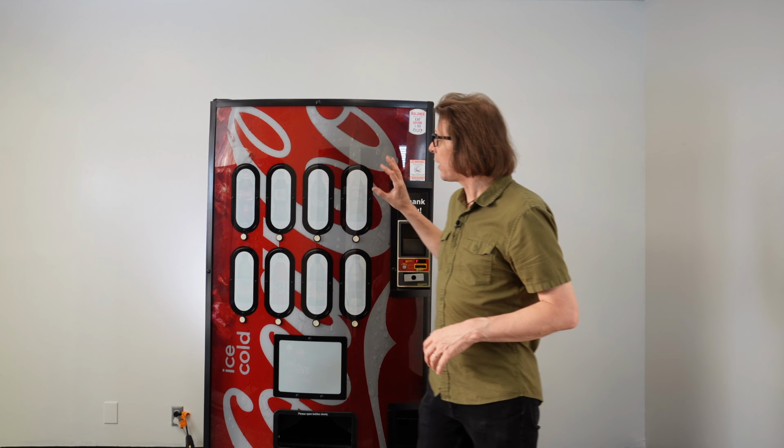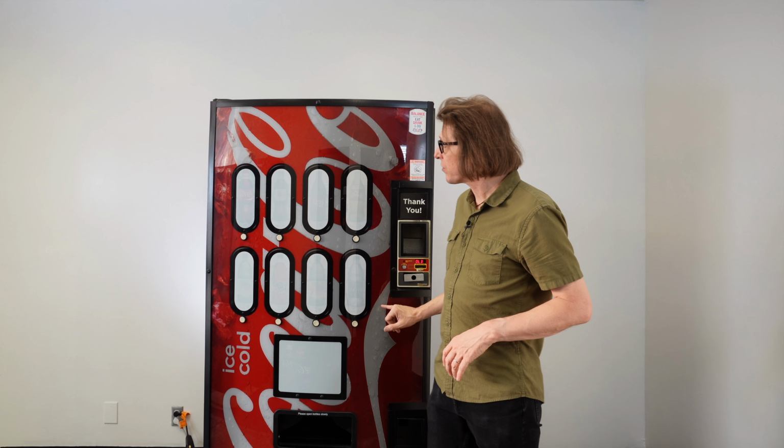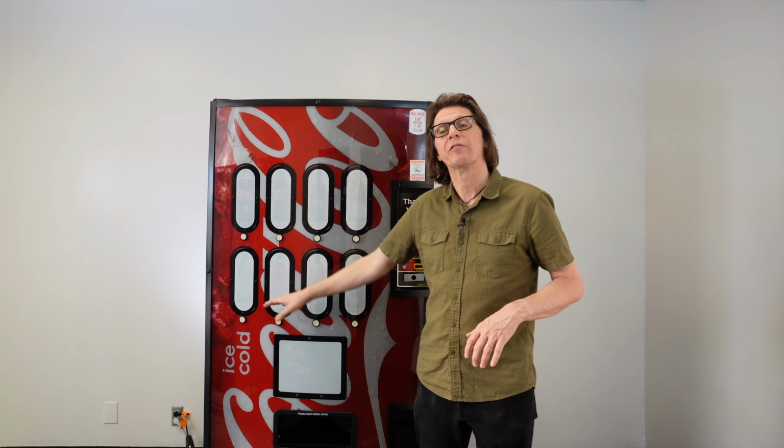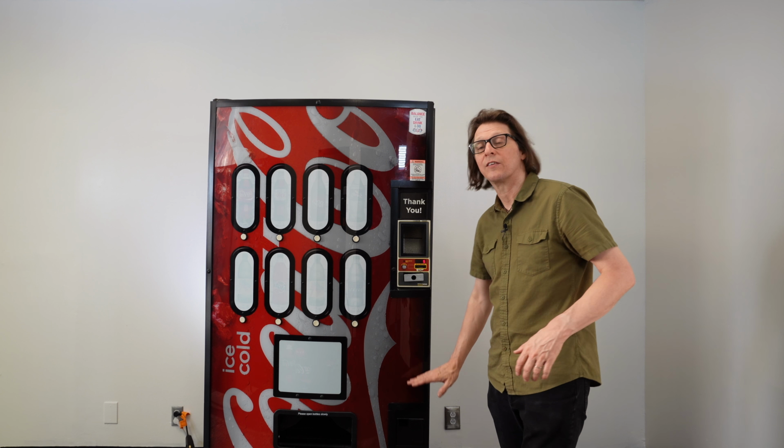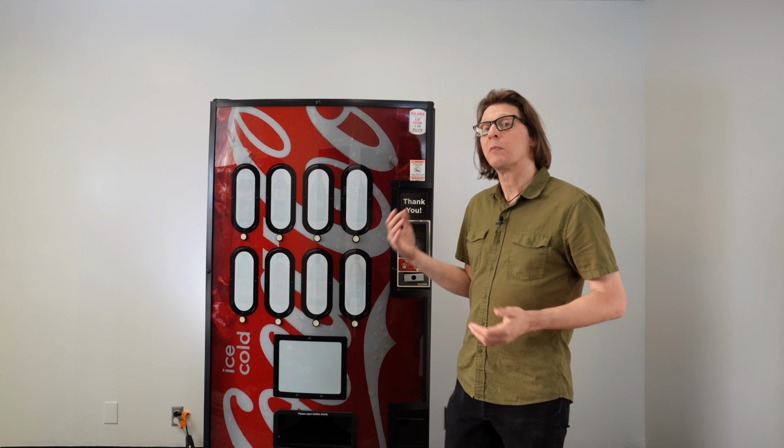Now back to the topic at hand. When it comes to programming the Dixie Narco E-Series drink vending machines with 4-button programming, it's actually a very simple process. I'm going to be using this Dixie Narco behind me here. This is an E-Series, but this is an 8 select where I have buttons going across the front of the machine in a horizontal fashion. Your machine may have some buttons down the right-hand side. They may be 9, there may be 8.